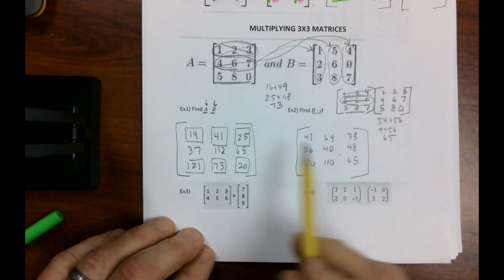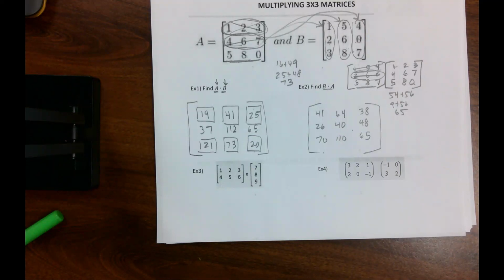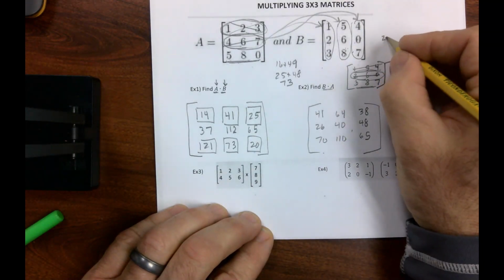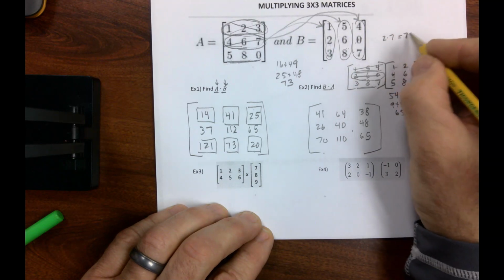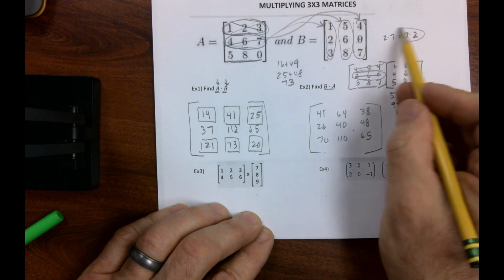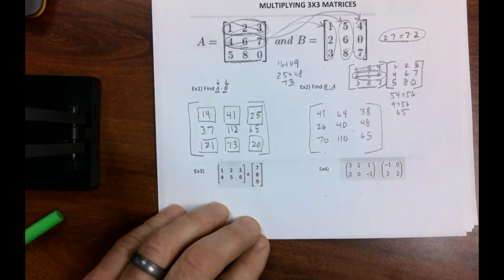Is this the same as this? Captain Obvious says nope. So order does matter when you're multiplying matrices. Unlike 2 times 7, if we flip those around, we know those are equal. But that's only for number land. This is matrix land. So rules change a little bit.